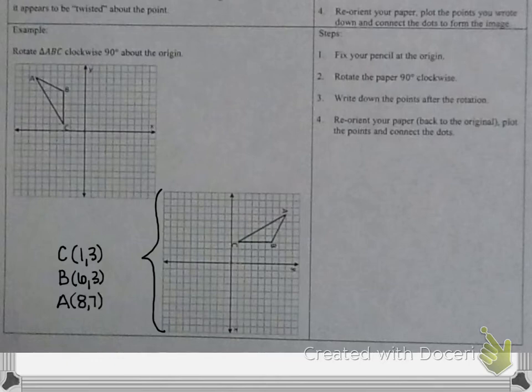So I went ahead and I turned my paper and I wrote down all of the points. Now I go back to my original, so reorient your paper the way that it was. And I'm going to take all of these points that I wrote down and identify those as C prime, B prime, and A prime. And I'm going to plot those points on my original picture. So after I've turned my paper back where it belongs, C is going to be at 1, 3. I'm going to call that C prime.